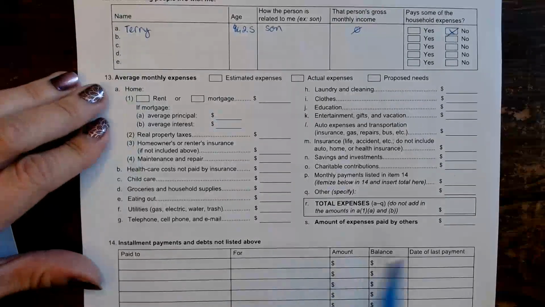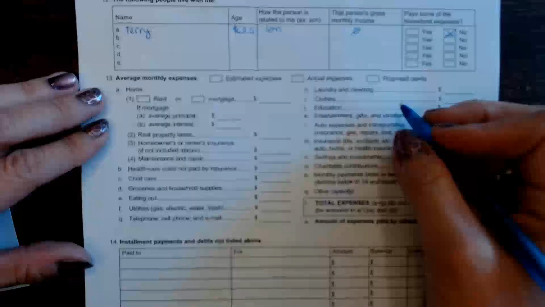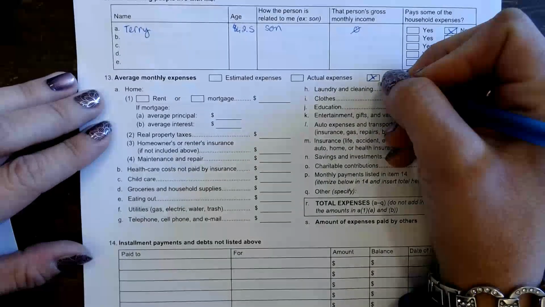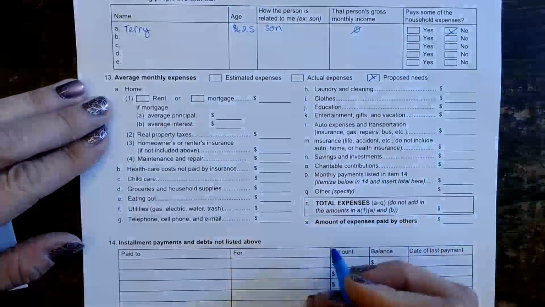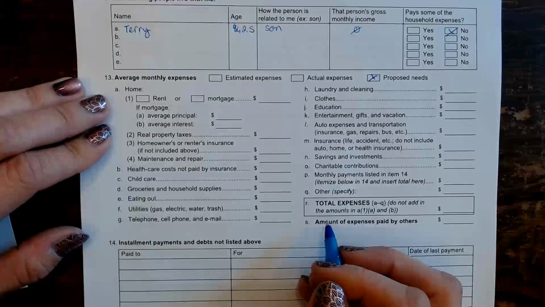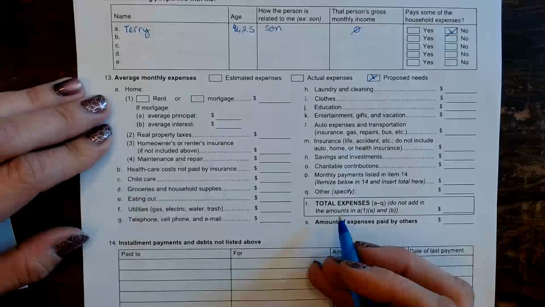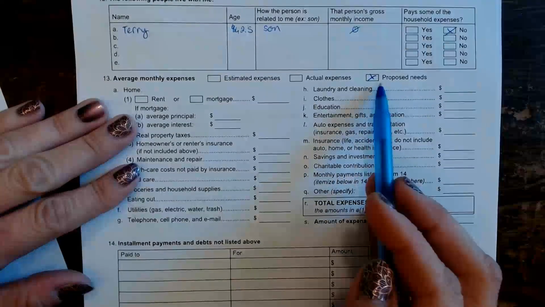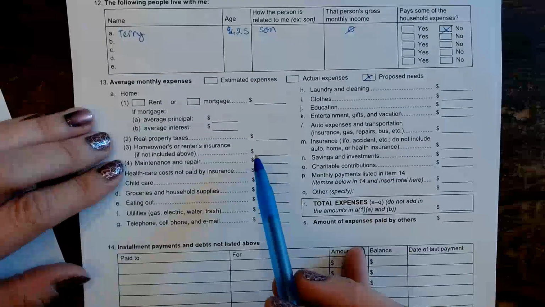Well, in this situation, Sam is in a temporary situation, so we're going to do proposed needs for Sam. Sam right now is couch surfing, but he knows that's only going to be able to last for a month. So he needs to fill this out with what he proposes it's actually going to cost him to live.